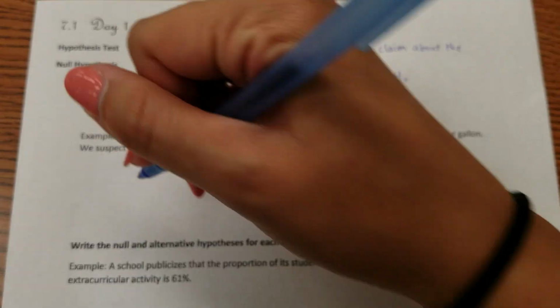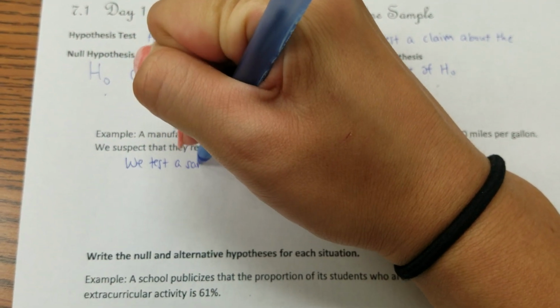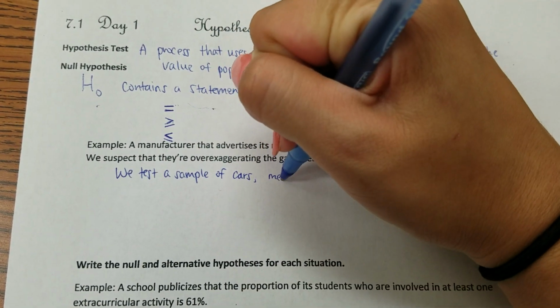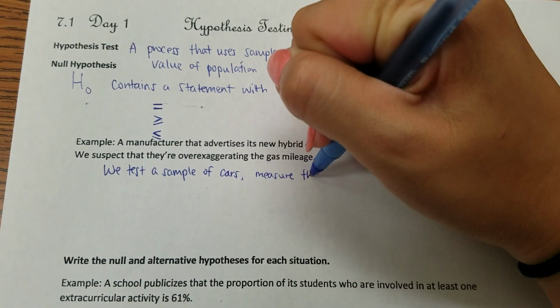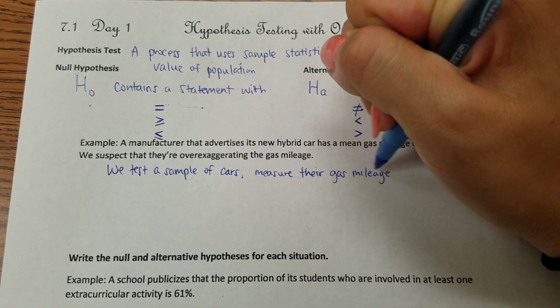So what we want to do is test a sample of cars. We could measure their gas mileage and then find the sample mean.